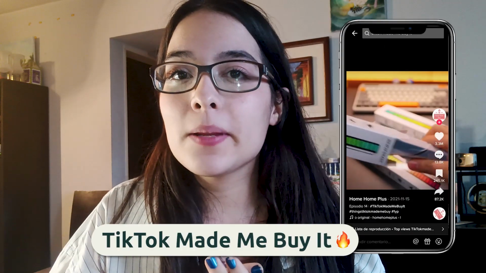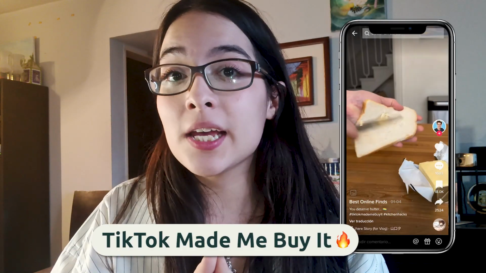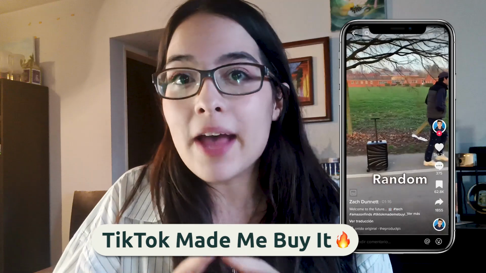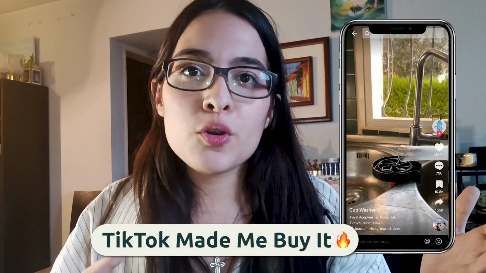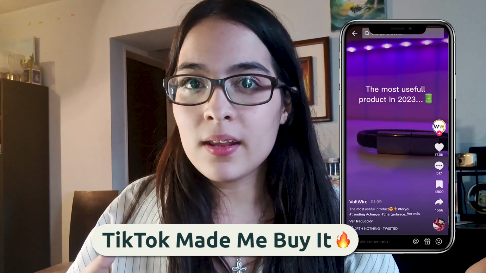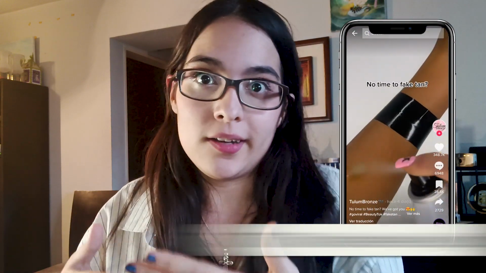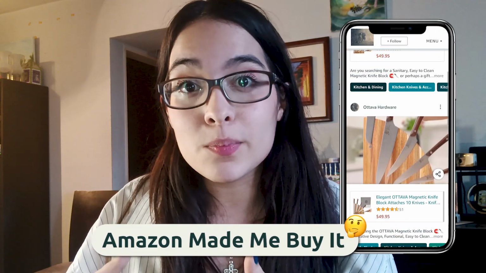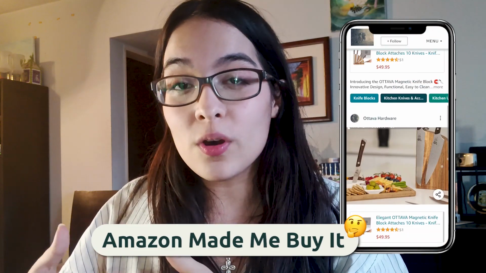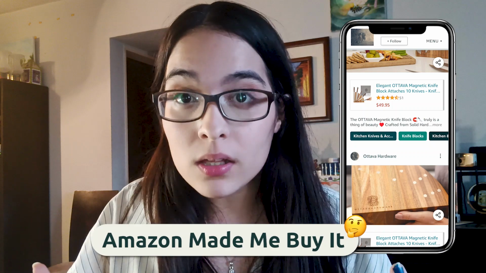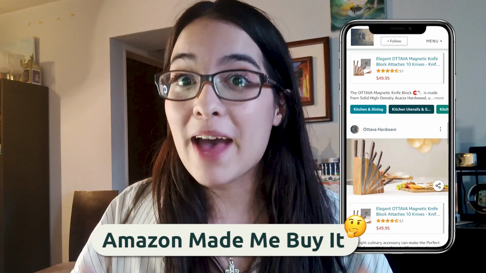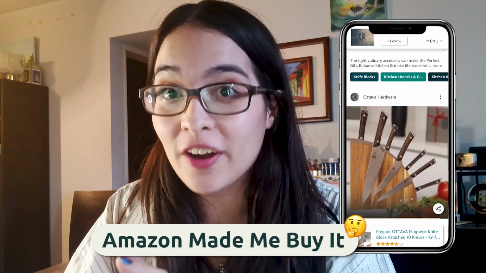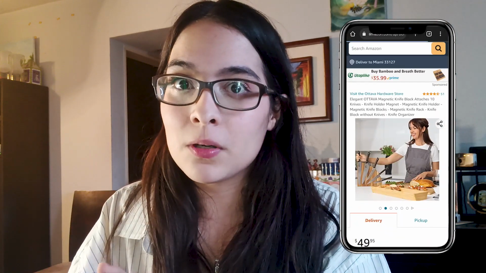Just as TikTok has this hashtag, Amazon made me buy it, that has driven a lot of sales to Amazon, you have Amazon Posts. And imagine how powerful it would be if you go to TikTok mainly for entertainment, but for Amazon you go there to shop. So if you use this platform and this tool for your benefit and you use it well, then you're going to be able to drive so much traffic to your listing. And if you have effective content later on there, then you're going to be able to convert every single one of your buyers.